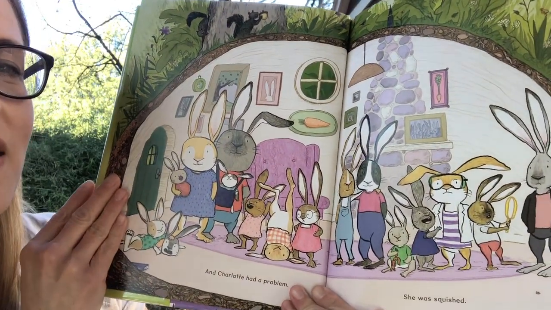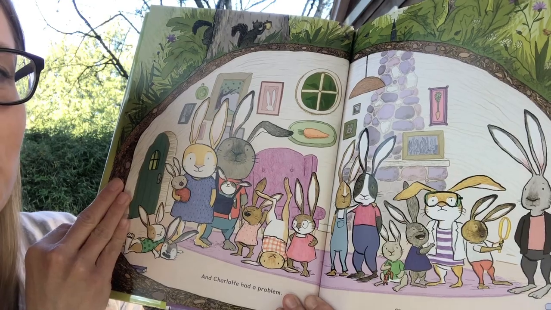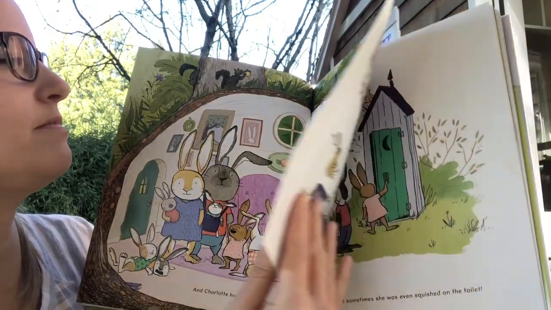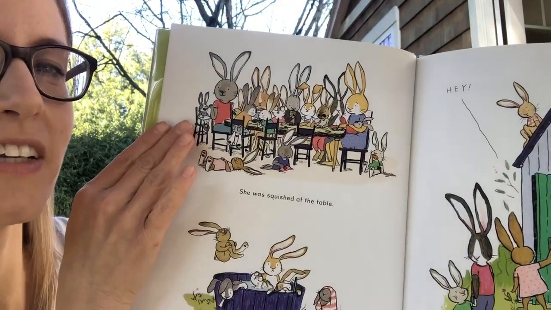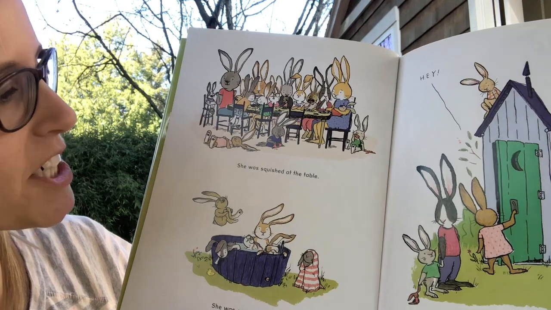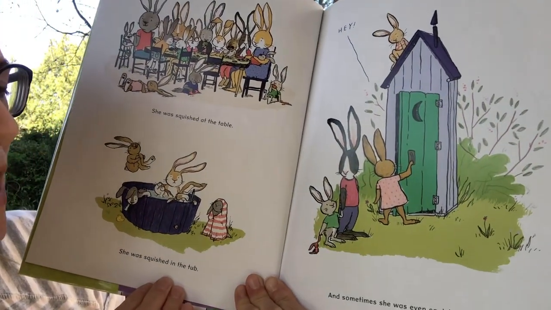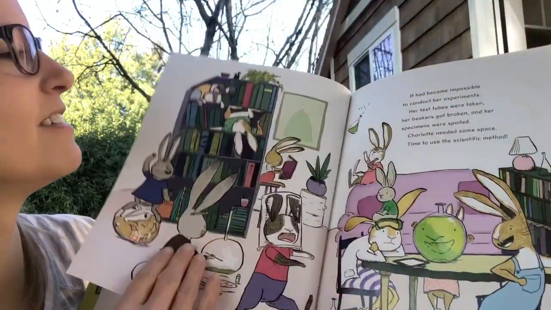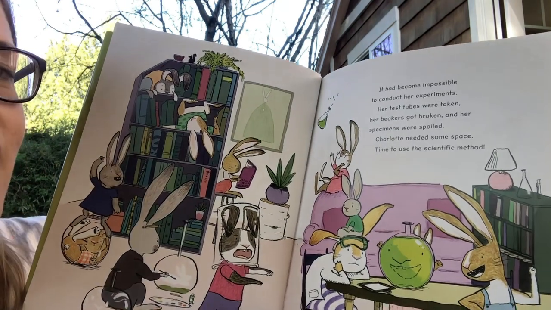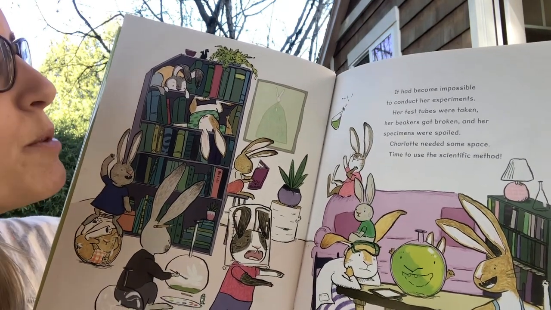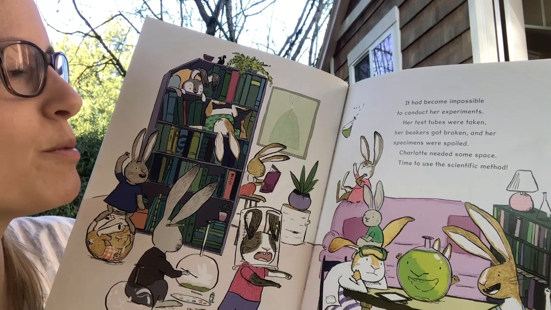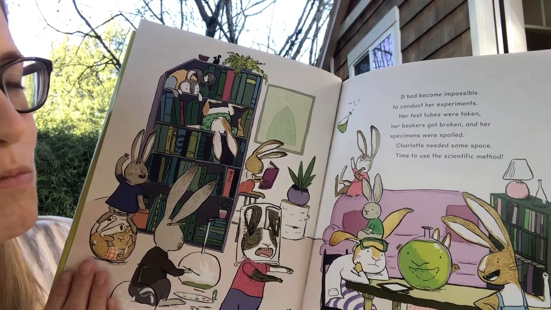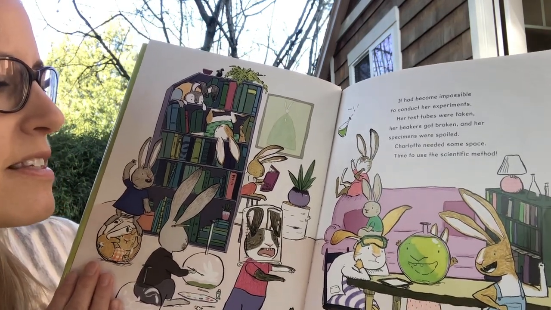And Charlotte had a problem. She was squished. Here she is in the middle. She was squished at the table. She was squished in the tub. And sometimes she was even squished on the toilet. It had become impossible to conduct her experiments. Her test tubes were taken, her beakers got broken, and her specimens were spoiled. Charlotte needed some space. Time to use the scientific method.